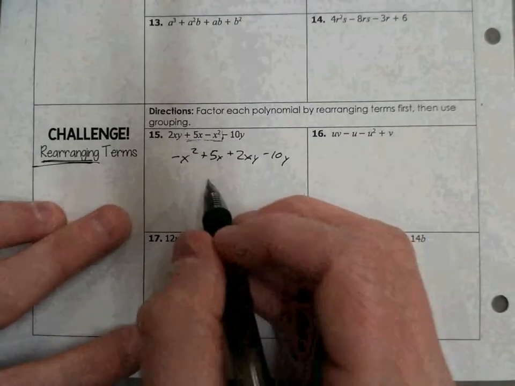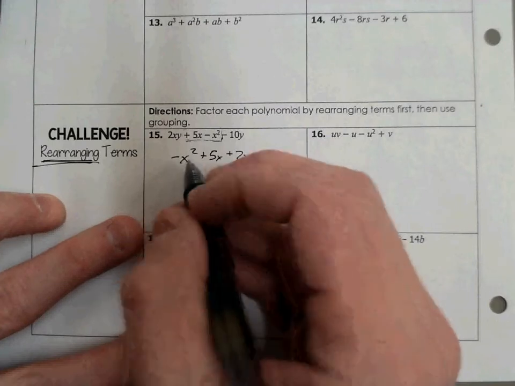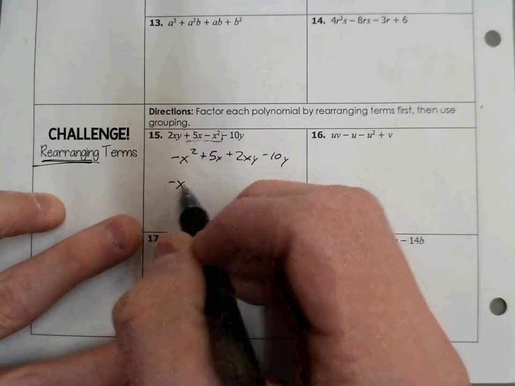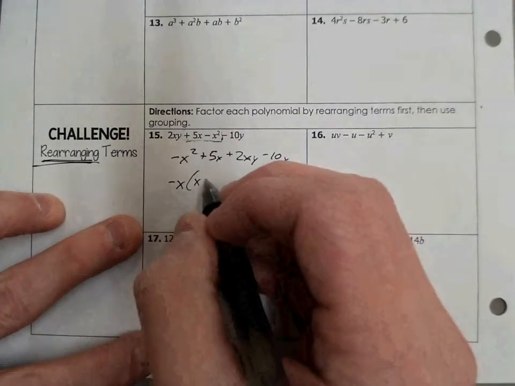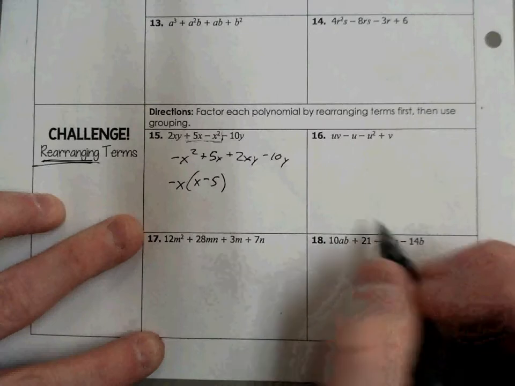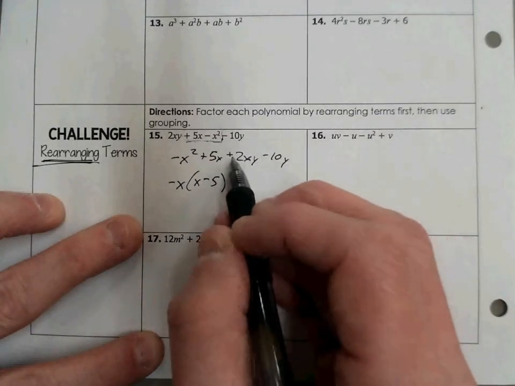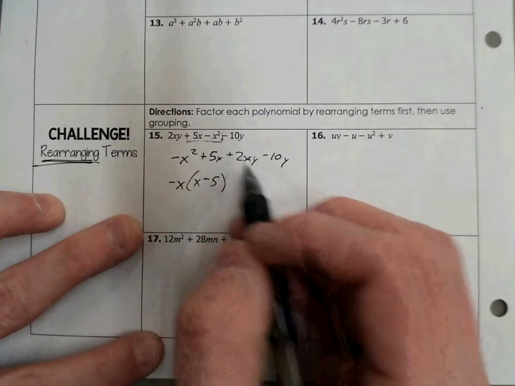Taking the GCF out of this, we would go ahead and take this negative x out, and then negative x squared divided by that would be x, and 5x divided by negative x would be minus 5. Right here our GCF would be 2y. I'm just going to make it positive since I'm going to use that first one there, plus 2y.